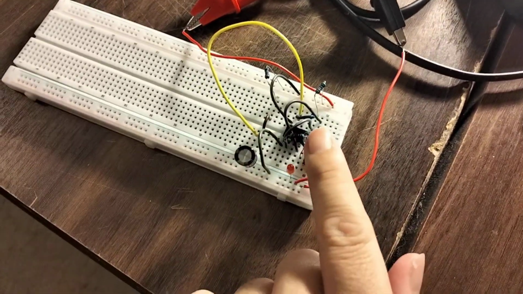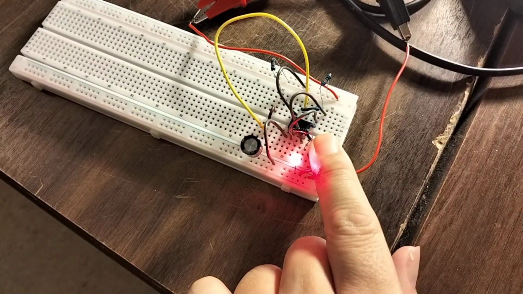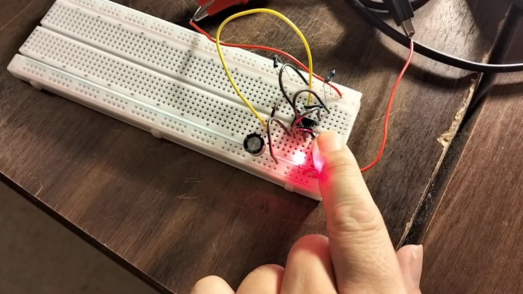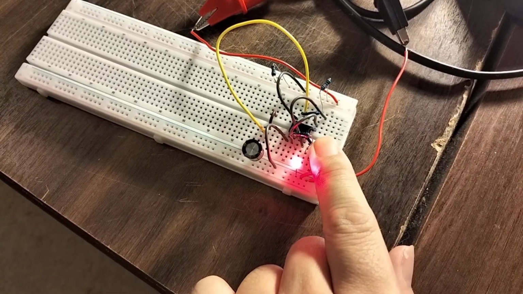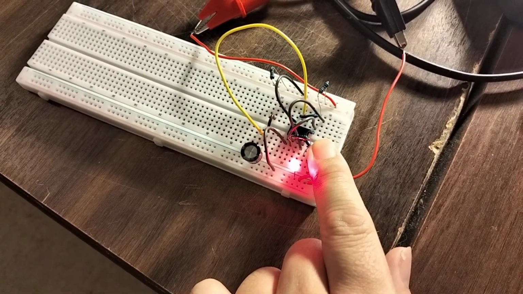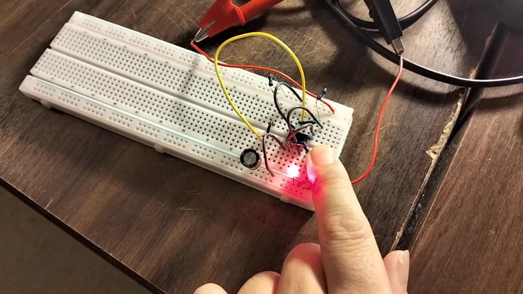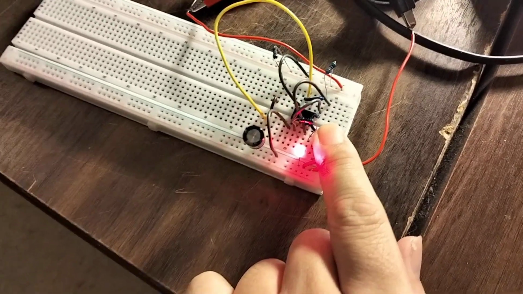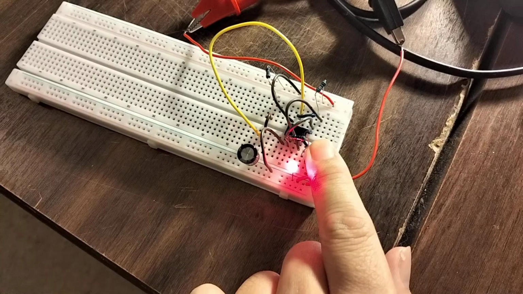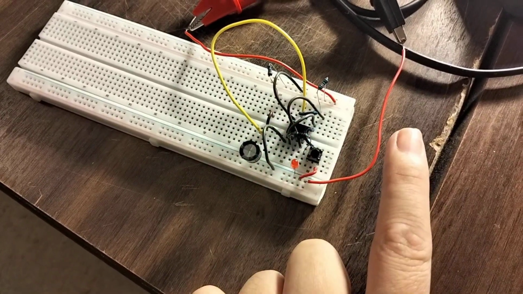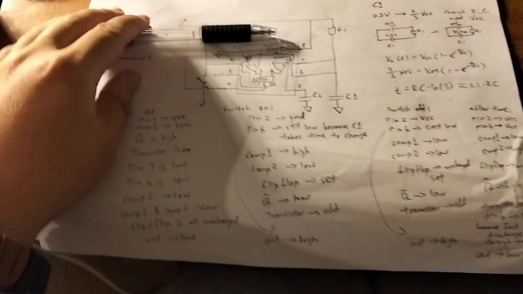Oh sorry, I need to turn on the voltage first. So I press the button, it lights, and I'm going to wait 10 seconds: 2, 3, 4, 5, 6, 7, 8, 9, 10. The light's still on, but as soon as I lift my finger, it should now turn off straight away. There you go.